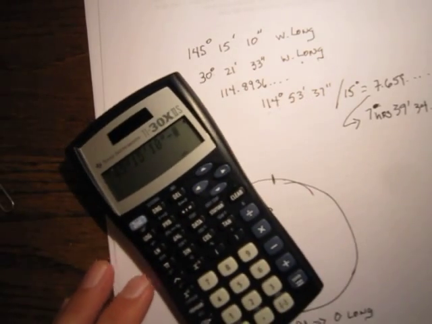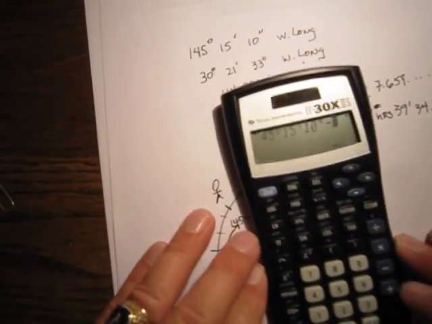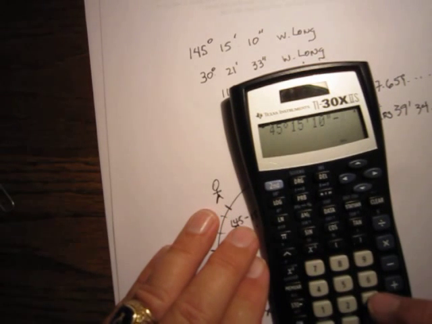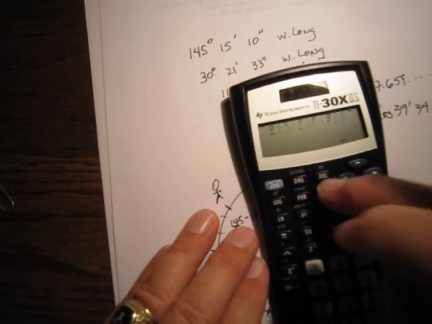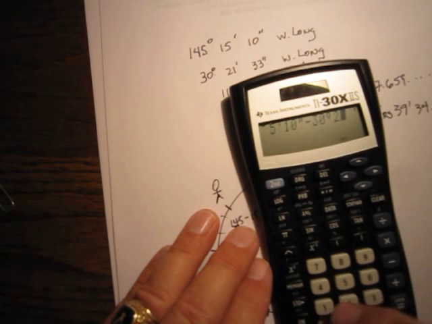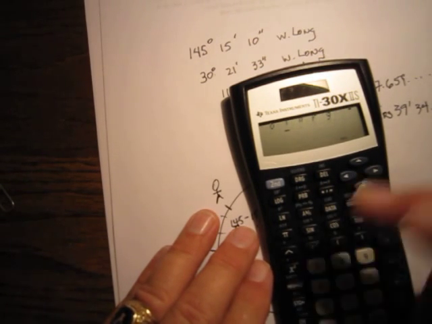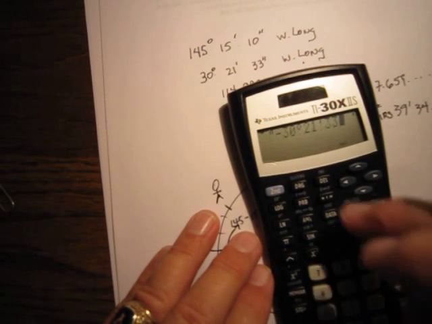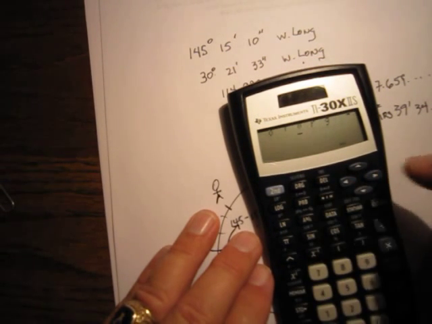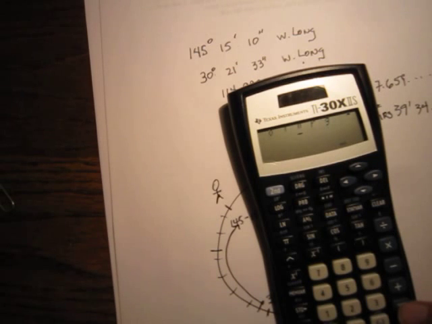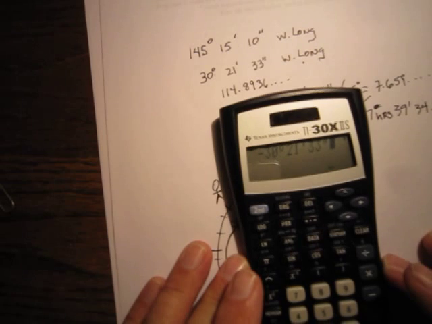Now we're going to subtract the sun's position. The sun's position is 30. Hit our degree function. 21. Hit our degree function and move it over to minutes. 33 seconds. Put in 33. We move it over to the seconds. All right, we hit enter. Now we're ready for an answer.